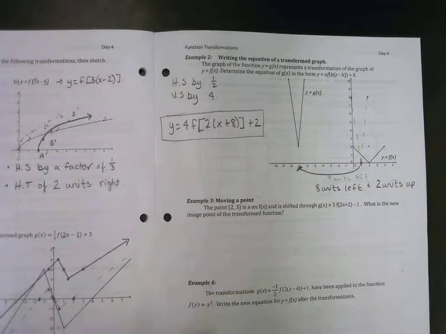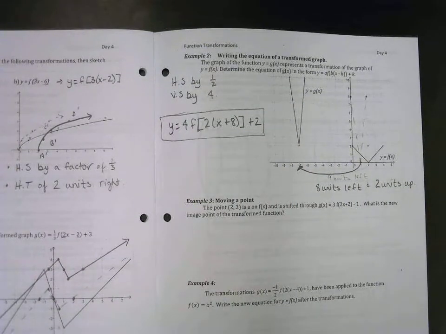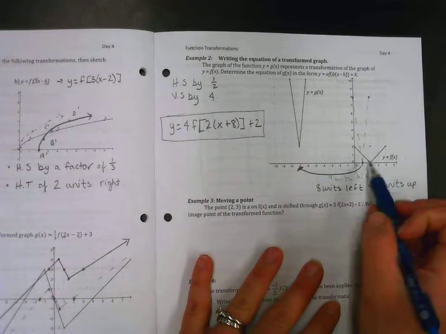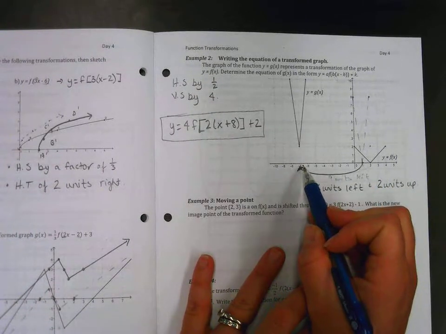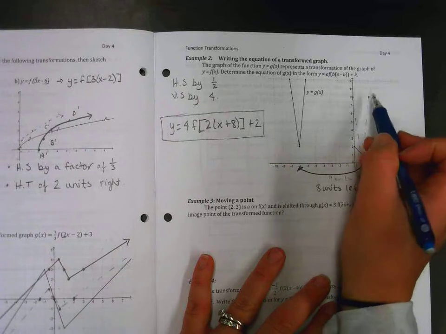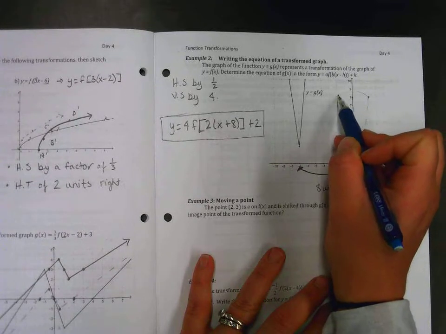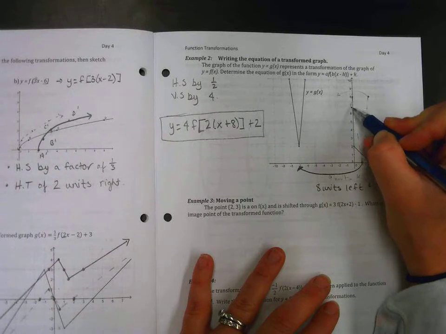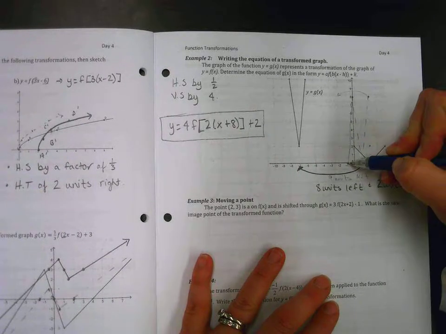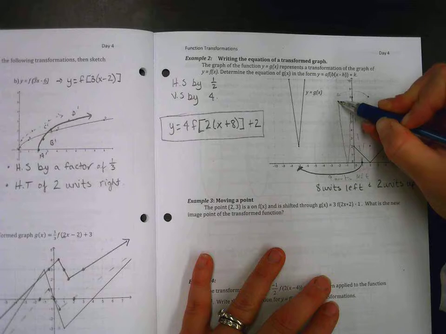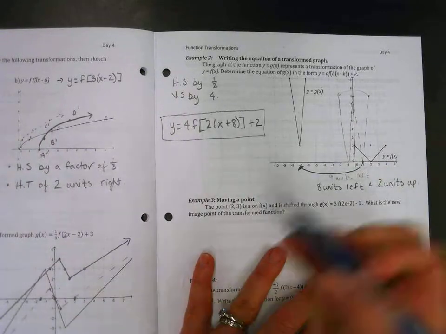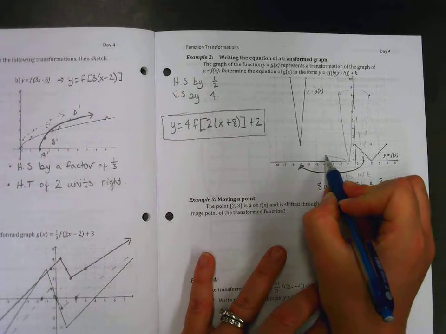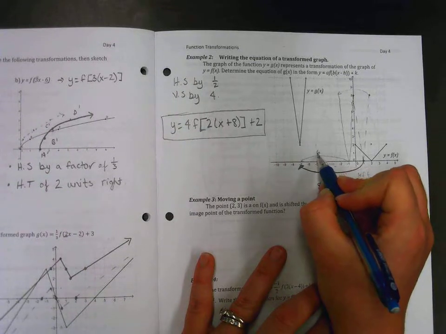Okay, another way you could have looked at this is, rather than moving this 8 units left, you might have seen this as a horizontal reflection. So you might have seen this as a reflection over the y-axis, and then if you reflected, this would have only been a translation of 6 units left.